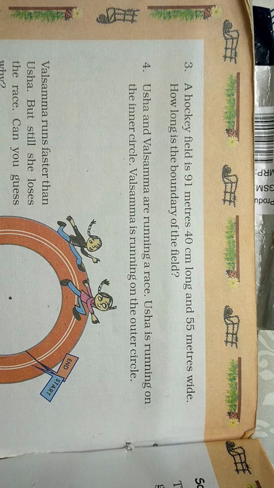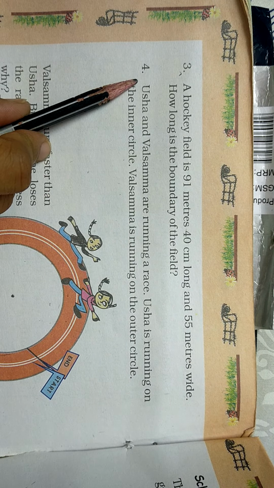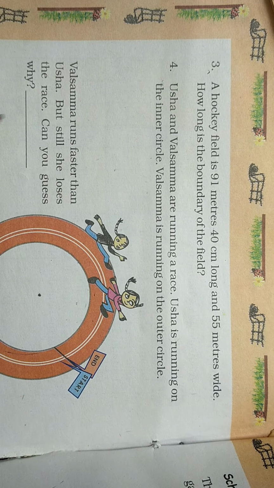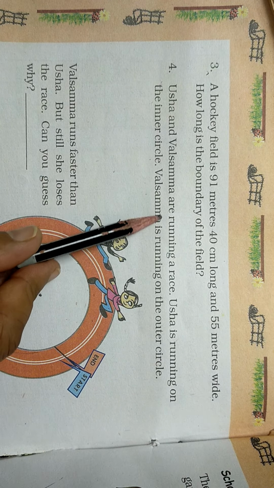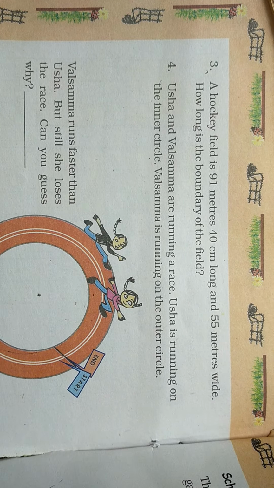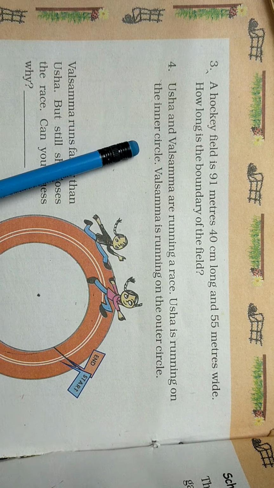So in our last class we have seen page number 155 up to question number 3. Now today's turn is question number 4. What is written here? Usha and Valsamma are running a race. So they both are running a race.